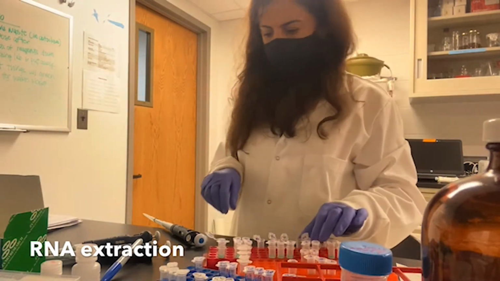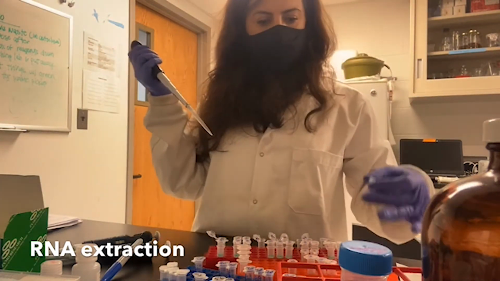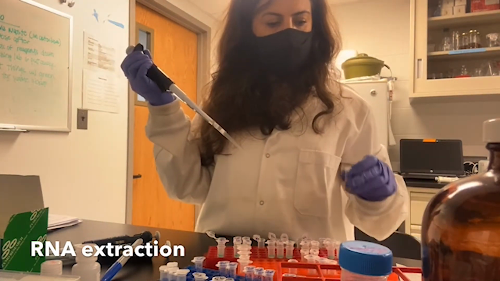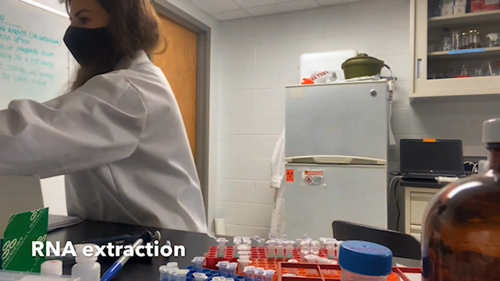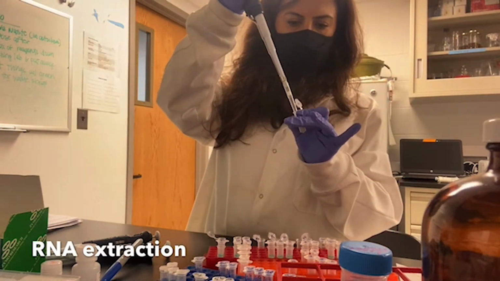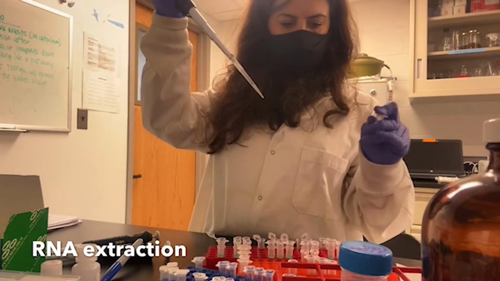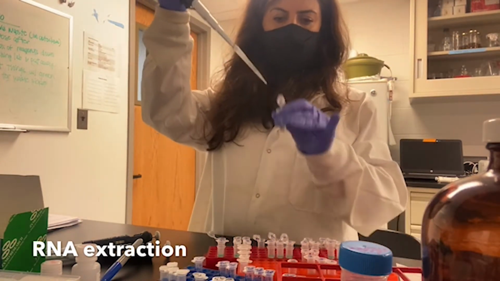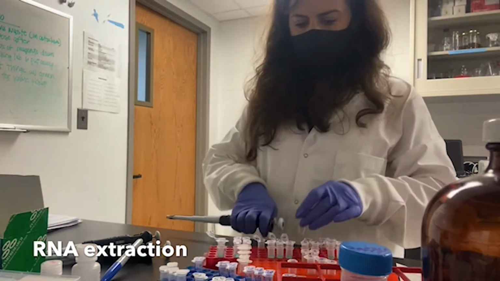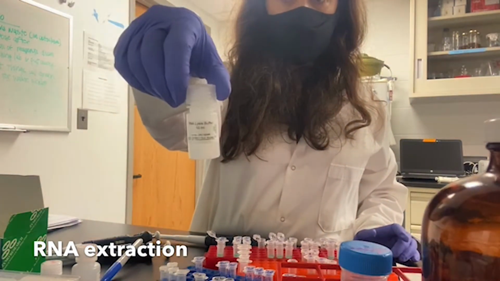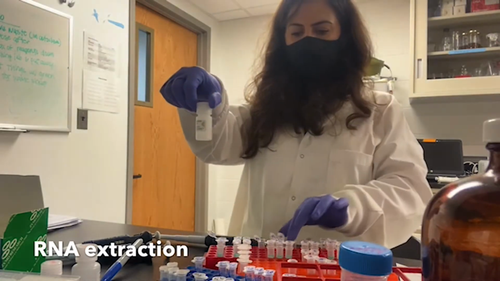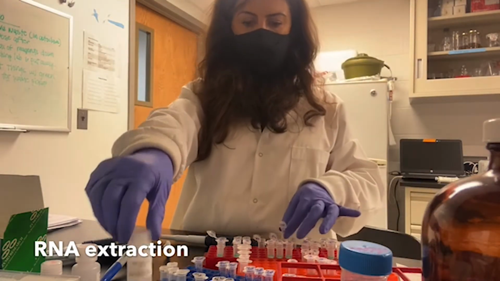So first I get my samples. I'm going to use 250 microliter. So first I vortex it, and then I take 200 microliter of it and add it into my lysis solution. So it has a lysis buffer. I use 600 microliter of this one. I added it into each tube, and now I am adding my samples.